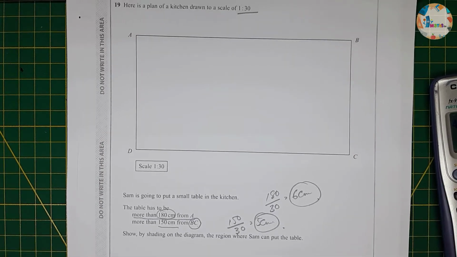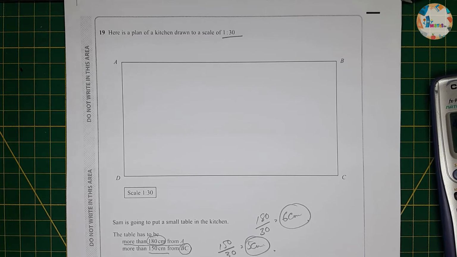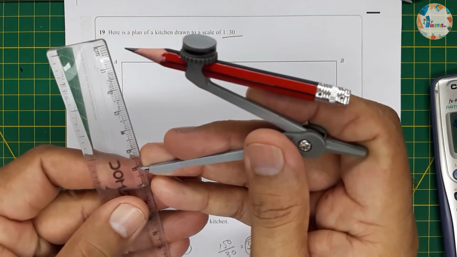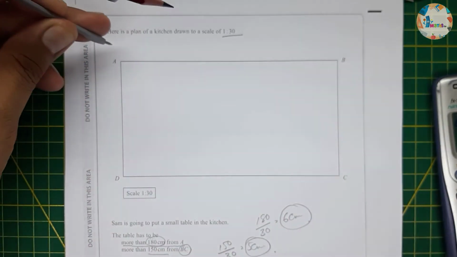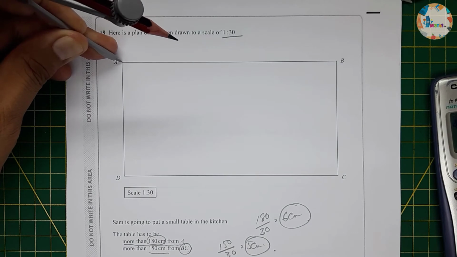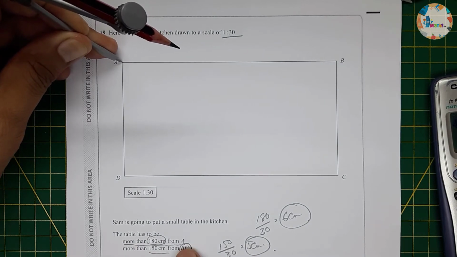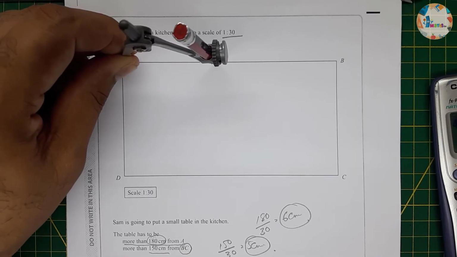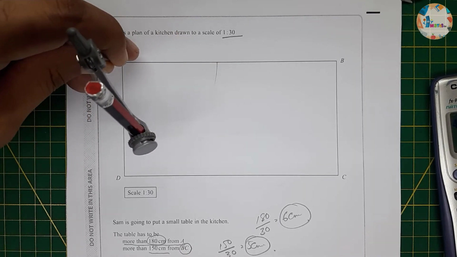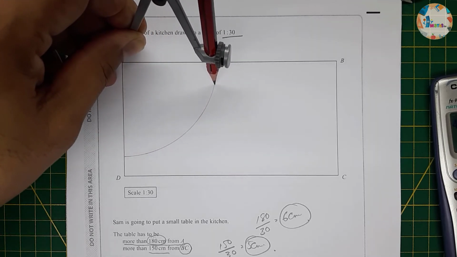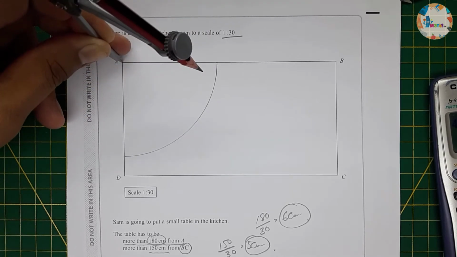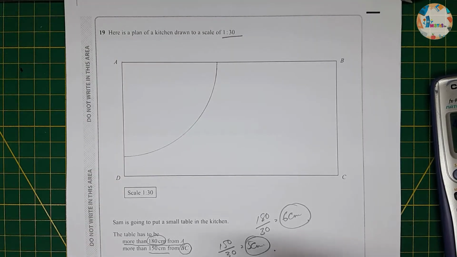So we will be using a compass for this. So we will open the compass 6 centimeters. This is exactly 6 centimeters. Now we can put this compass on A, and after putting this one we have to check from A, it should be 180, so 6 centimeters. We will make an arc from here up to this line. Neatly we will be drawing the line. So it's not in this region.